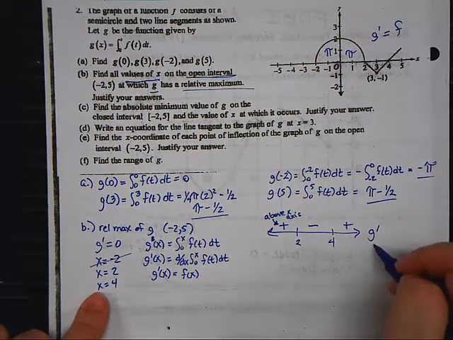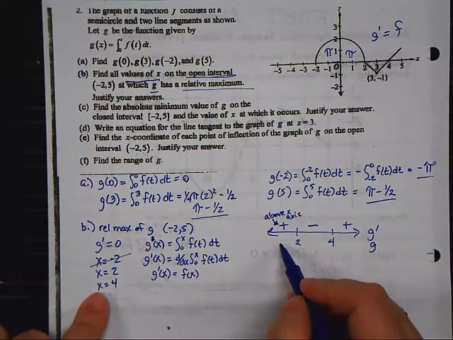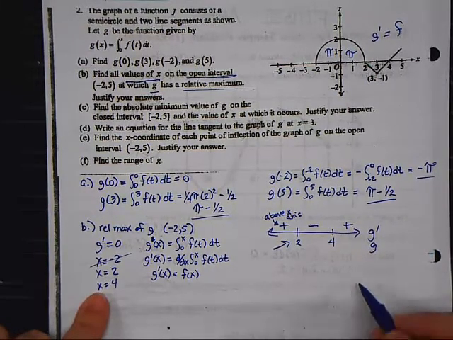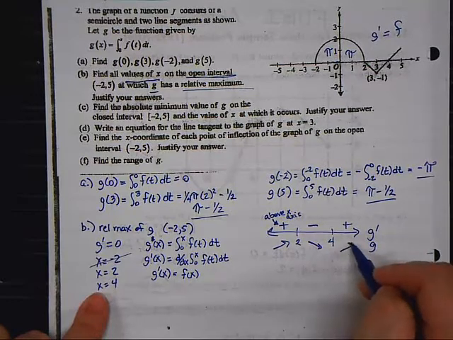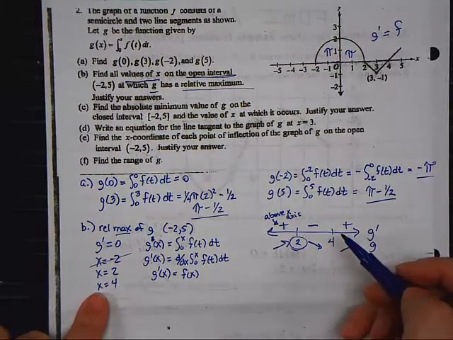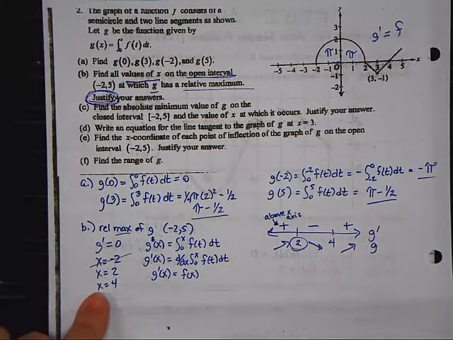Okay? So that tells me that g is doing what? If this is positive, what's g doing? Getting bigger, increasing, then decreasing, then increasing. I'm looking for the max. Which one is the max? 2. Now, I forgot to circle something very important up here, and that is the word justify.